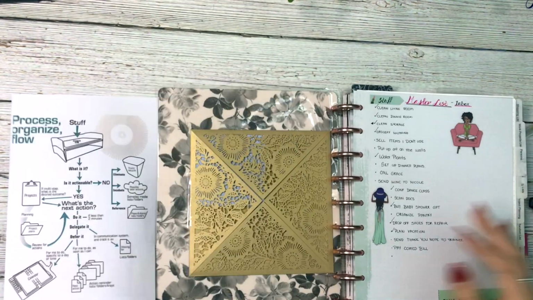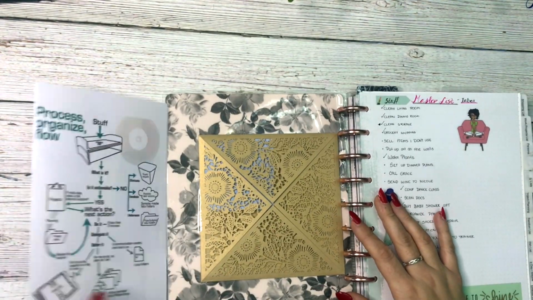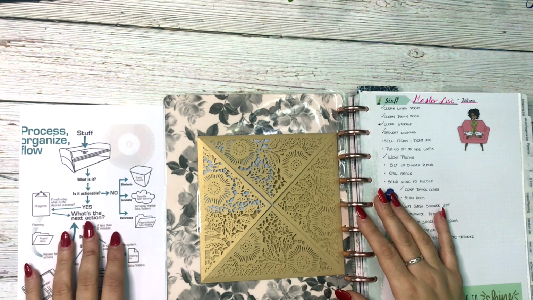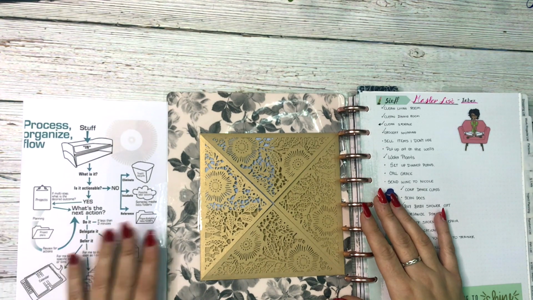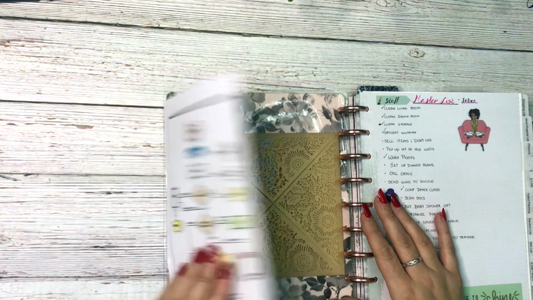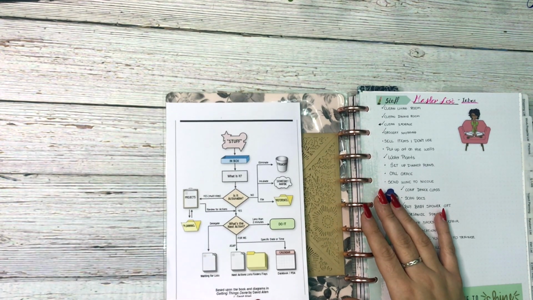And then on this side, I have the Getting Things Done process organized flowchart. So it just shows you how it's done. If I ever need to reference this, I actually have two separate copies of two different flowcharts.